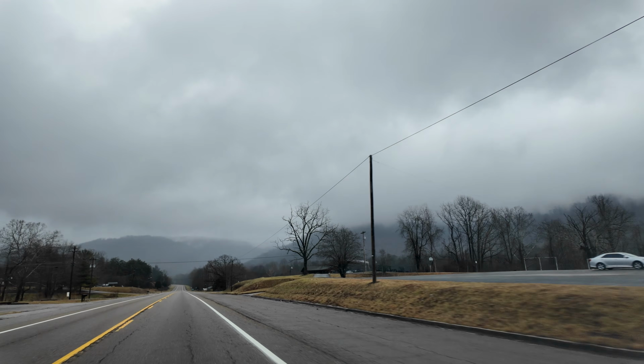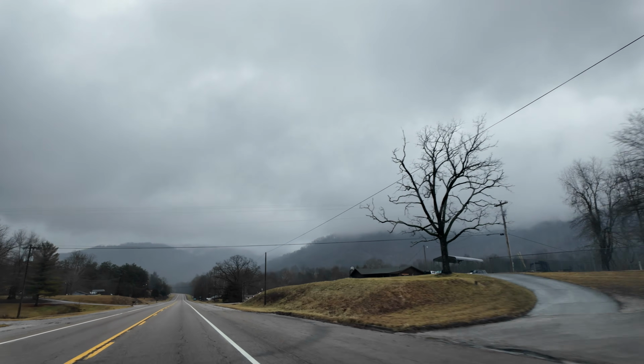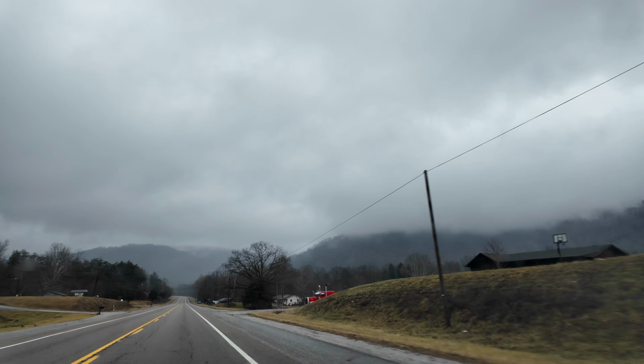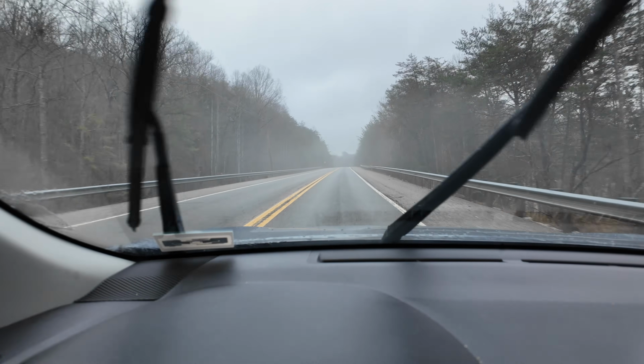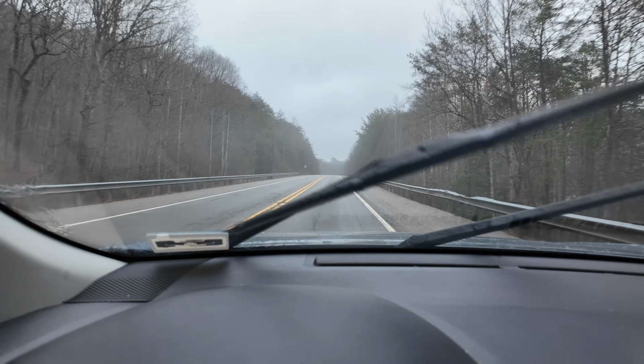Hey everybody, Keith Dotson here, and in this video I'll be demonstrating how I create and process a photograph from the location to the development on the computer to the final print.